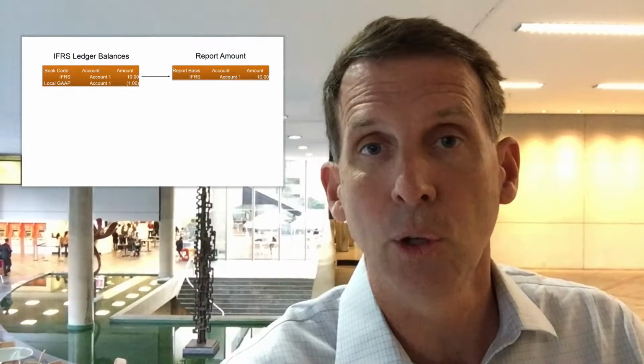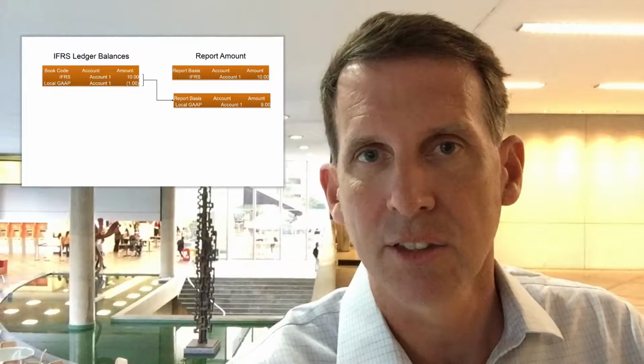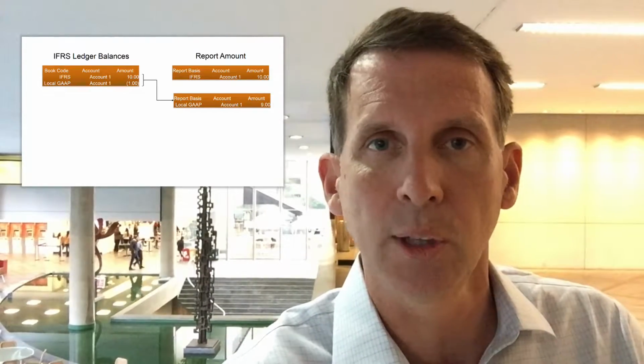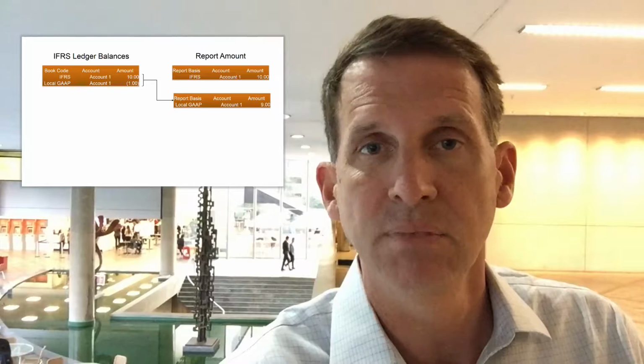Now when we want to see the local GAAP, we can't just select local GAAP rows. All we'd see there is minus 1. What we do is we select IFRS plus local GAAP, and those two get added together. Once they get added together, it becomes a single row that shows us the local GAAP value of 9.